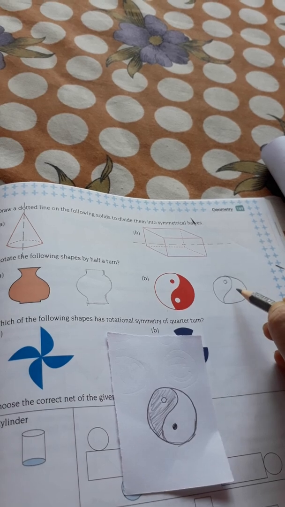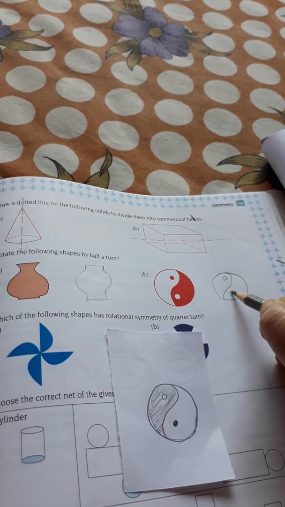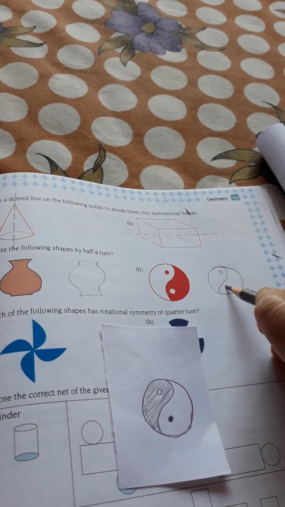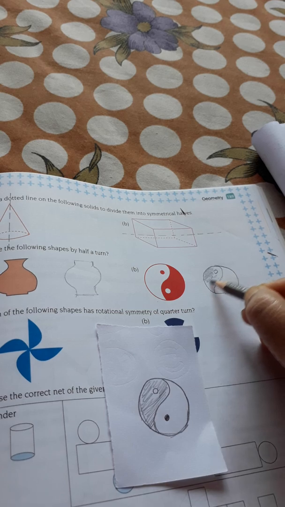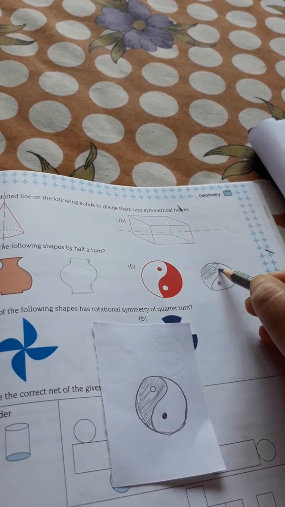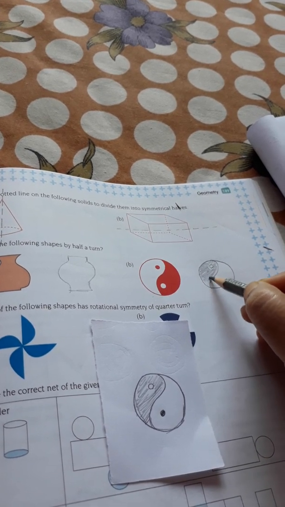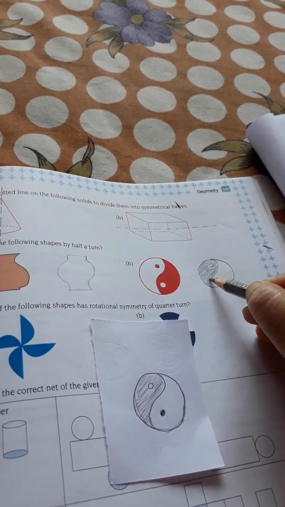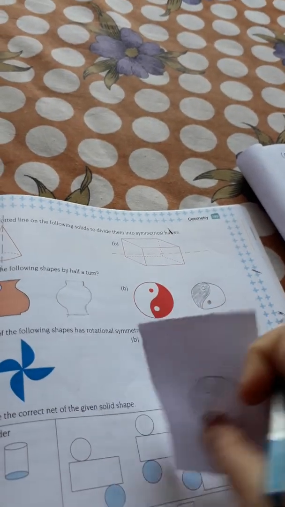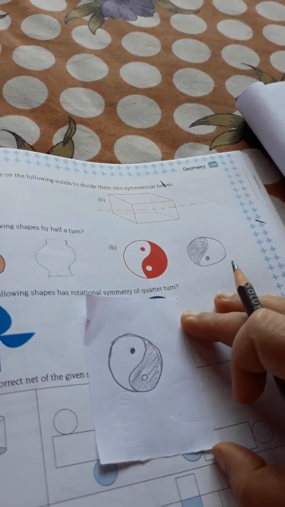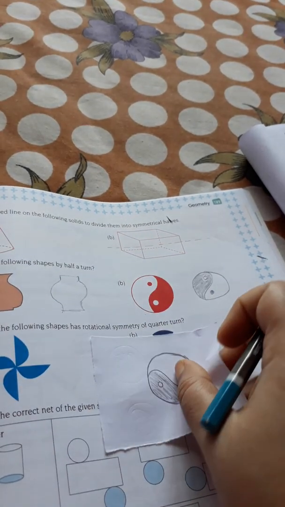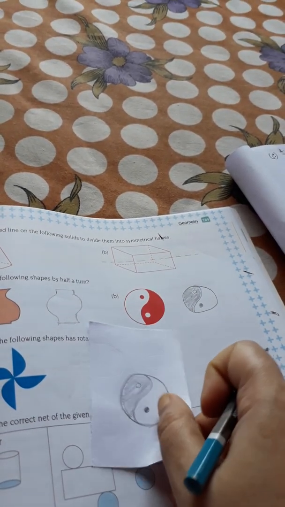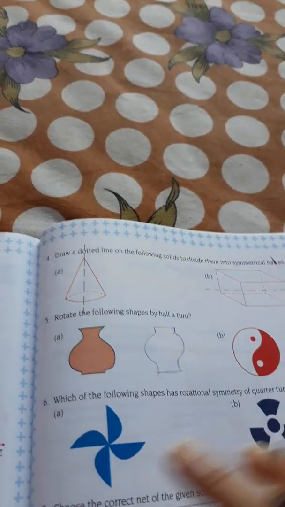Here is the circle, and here is the red part of that small circle. Only leave this circle, and the other part you just color. Before, the shape looks like this. After taking a quarter turn it looks like this, and after taking a half turn it looks like this. So these two figures are after taking a half turn.